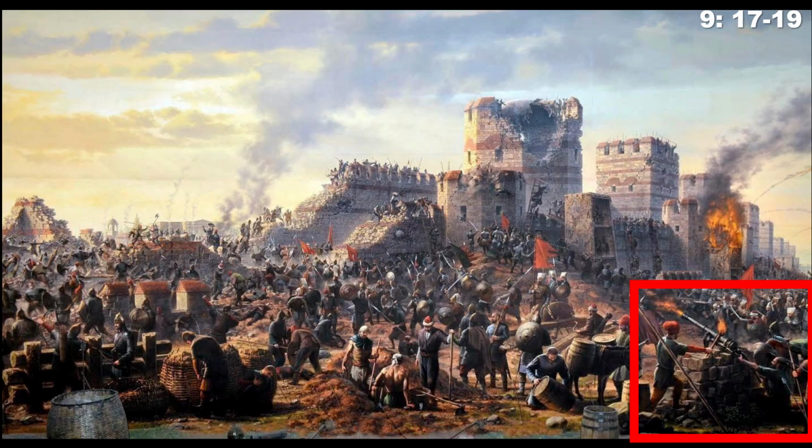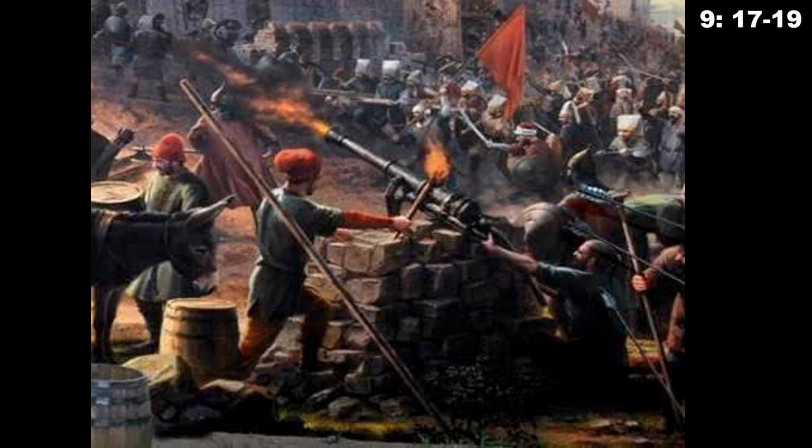Here is yet another artist's view of the siege of Constantinople. Note the use of a cannon in the lower right. Again, I'm not sure of the accuracy of this weapon in the year 1453. I'll enlarge that square in the next slide. Here's that enlargement from the previous slide.